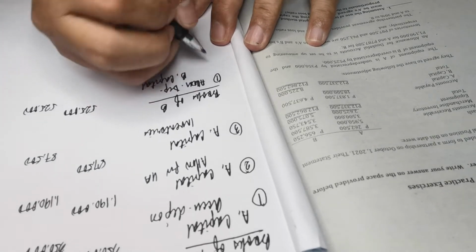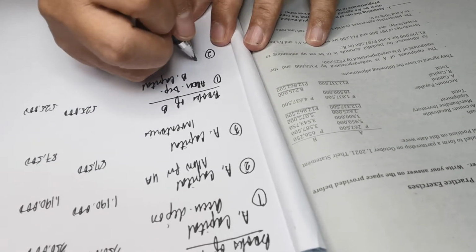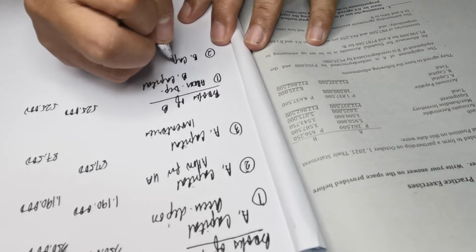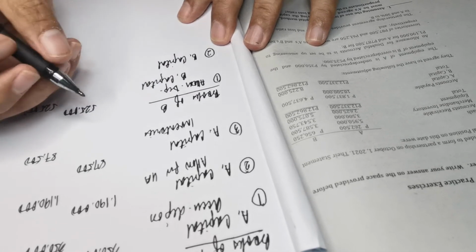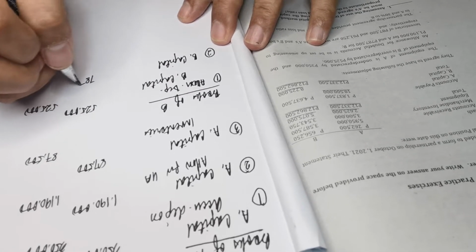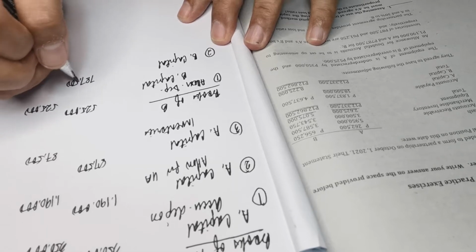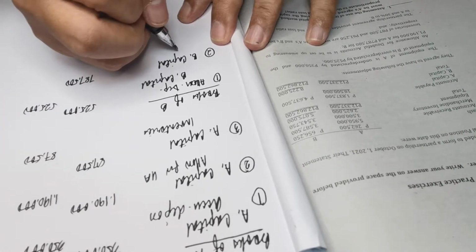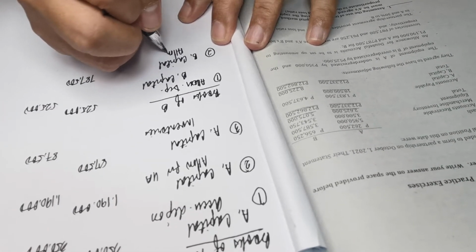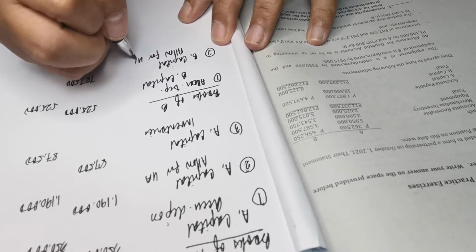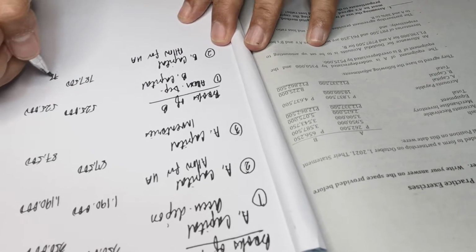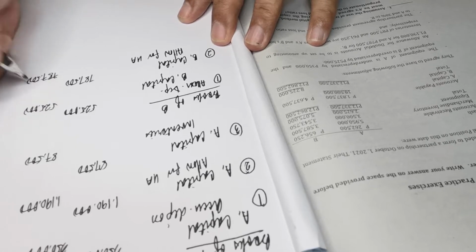Then you have to set up the allowance. So you have B capital for 787,500 and credit allowance for uncollectible accounts for 787,500.